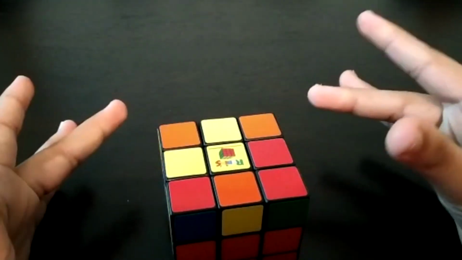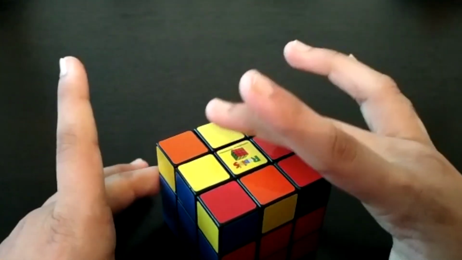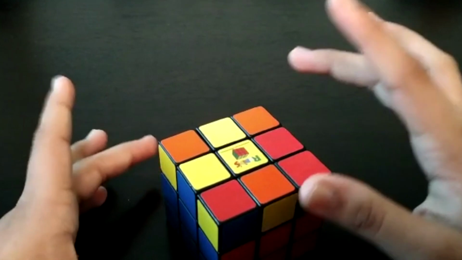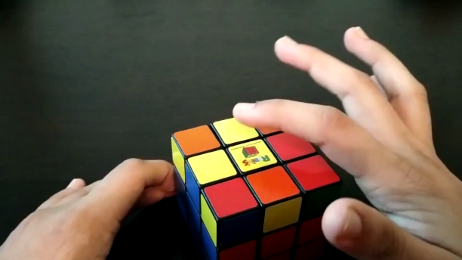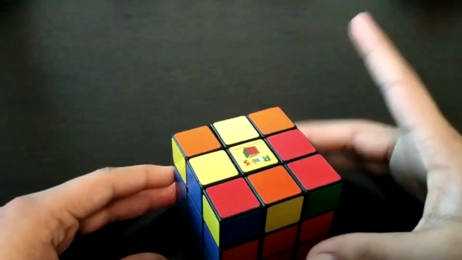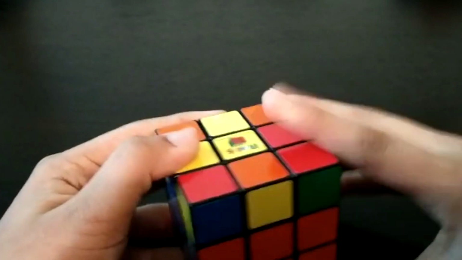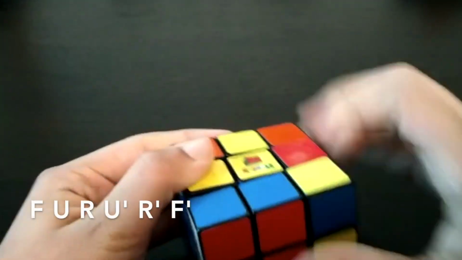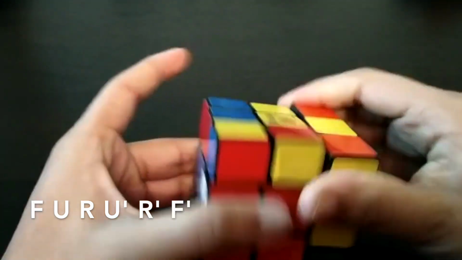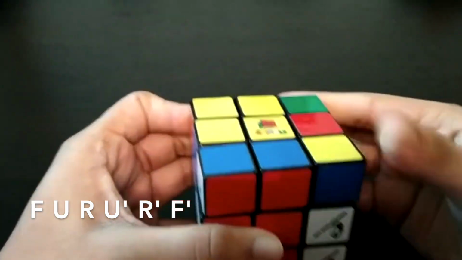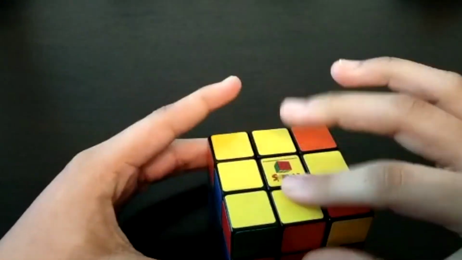So now you have got 3 situations. In the first situation, you've only got the yellow center. You haven't got any edges. In the second situation, you've got 1 yellow center and 2 adjacent edges like this. So if you've got both of these scenarios, here's how you can solve it. Front, up, right, U prime, R prime, F prime. And as you can see, now I've got the yellow cross.